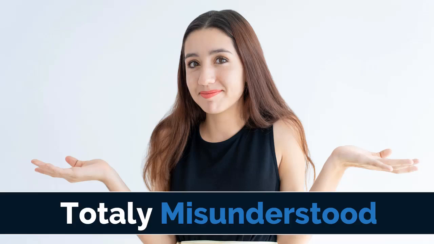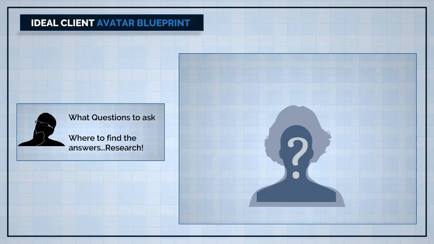Now, I've covered this recently in my Regular Accounting Client Blueprint webinar because I find this to be such a misunderstood concept. And I say this because to date, not one single client of mine, let me say that again, not a single client knew how to identify their ideal client before they started working with me. So you can see just how widespread this misunderstanding actually is.